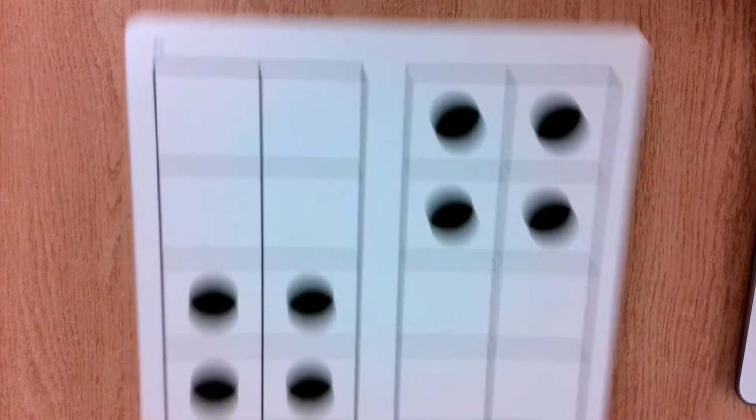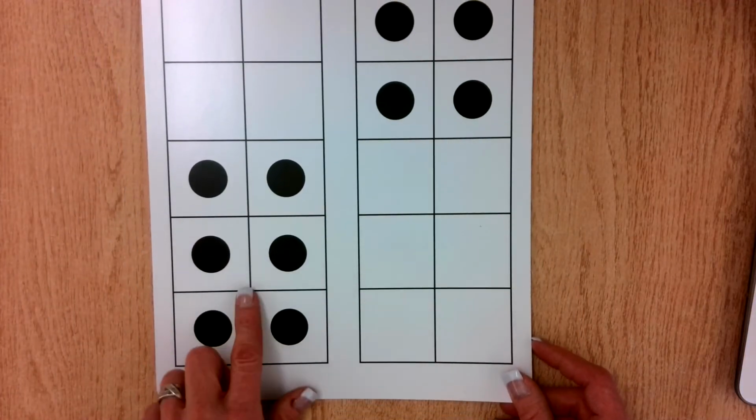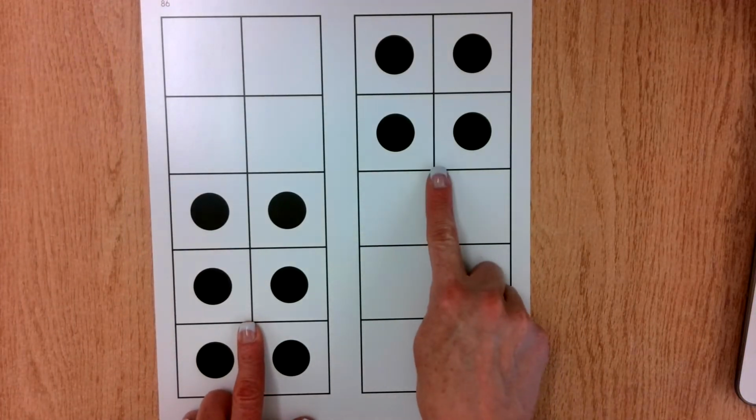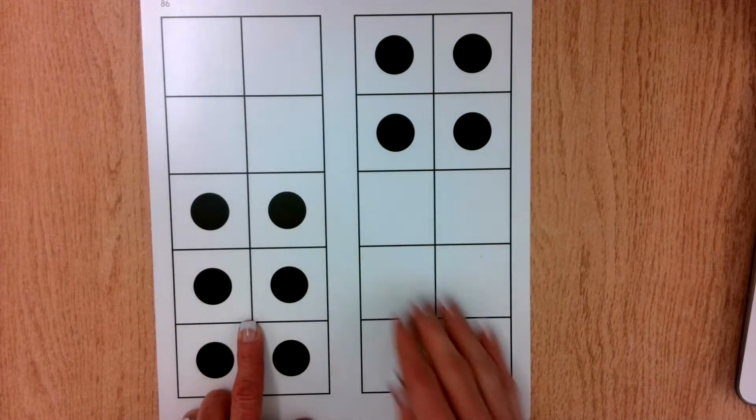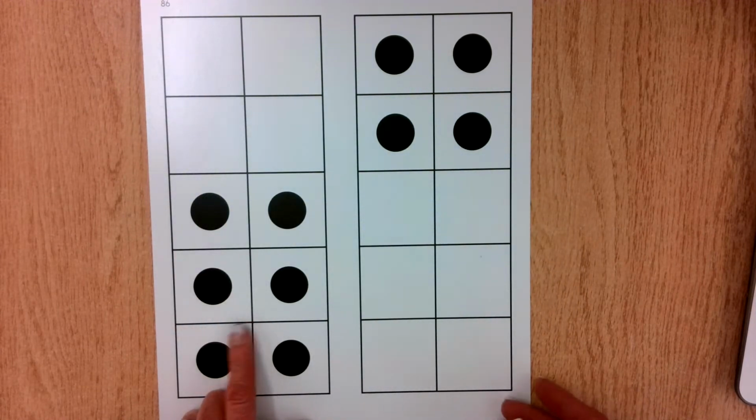Here we go. 1, 2, 3. How many did you see? What did you see? Hopefully you saw 6 plus 4. 6 on this 10 frame, 4 on this 10 frame. If you move this over, you have a total of 10.